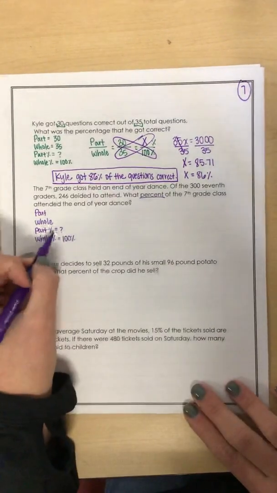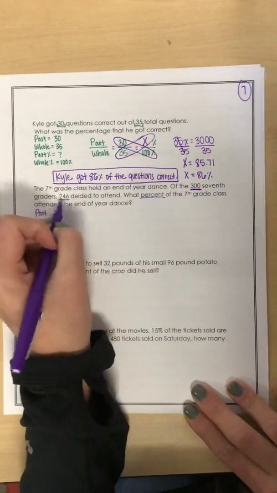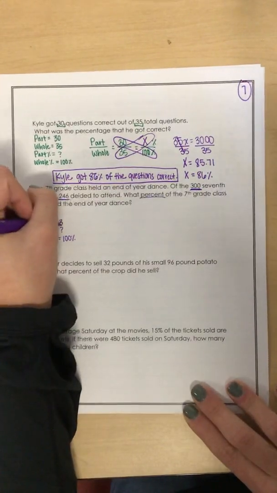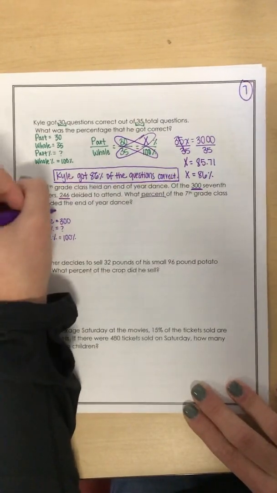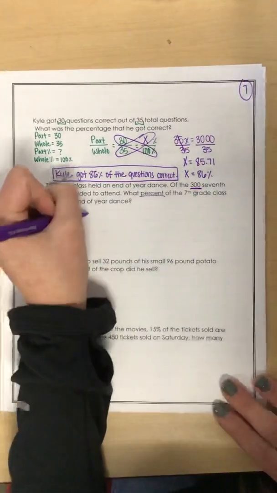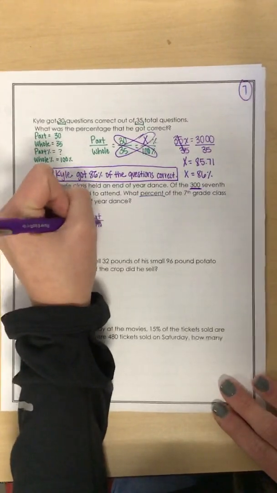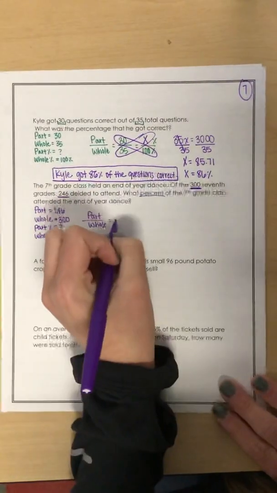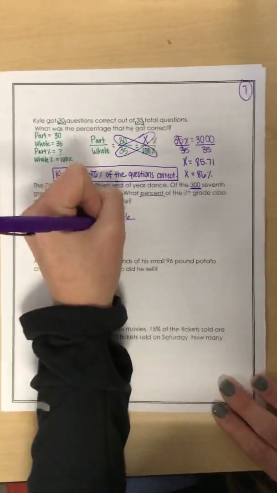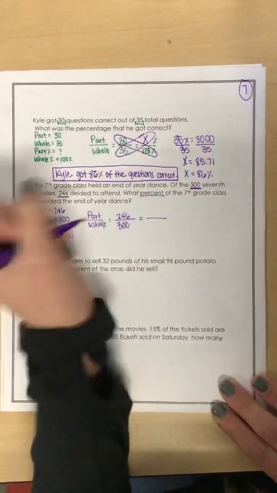So we're looking for the percent here. And then we can look, of the 300 7th graders, 246 decided to attend. So the whole is 300, and the part is 246. So we can set up our proportion. The part to whole, so 246 over the whole, which is 300. You're looking for the percent.